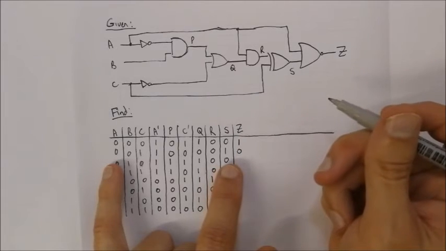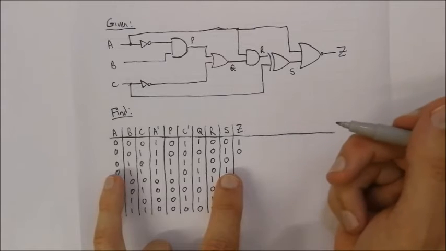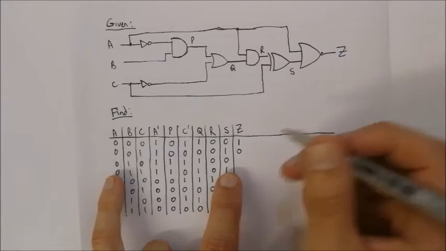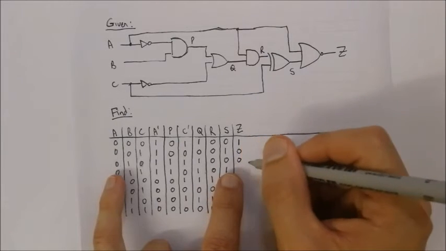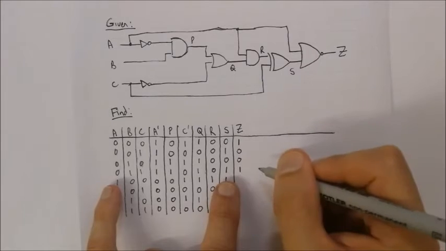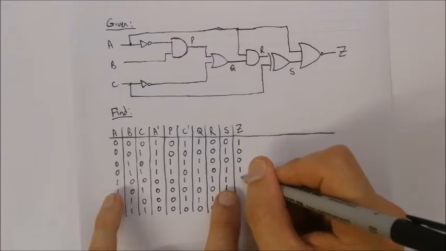So essentially we can say, if any of the inputs are 1s, the output is 0. If both inputs are 0s, the output is 1. We can see both our inputs are 0s over there. We've got one input over there that's a 1. We've got both inputs over here that are 1, so the output would be 0.